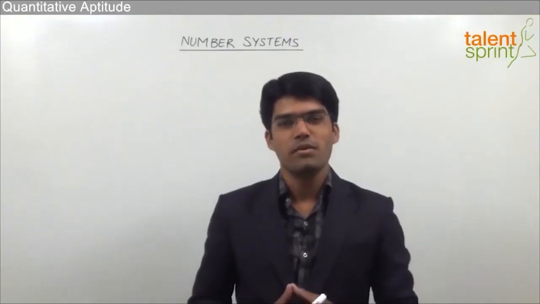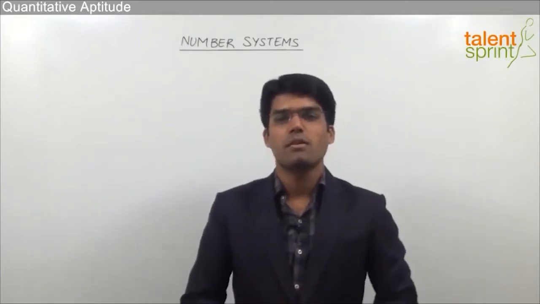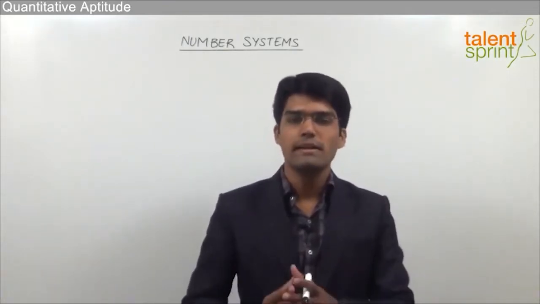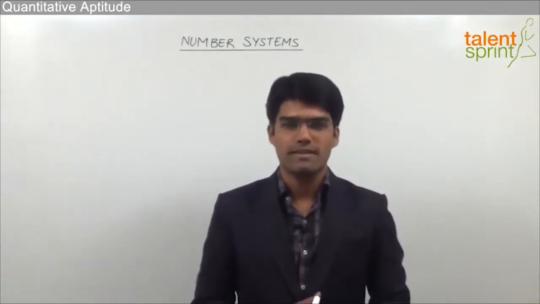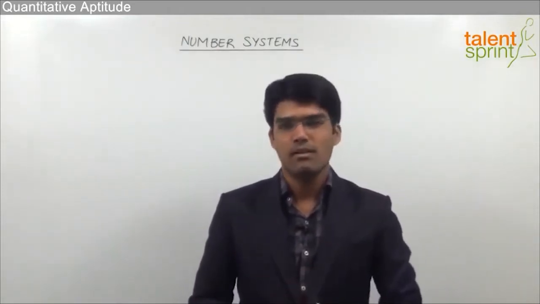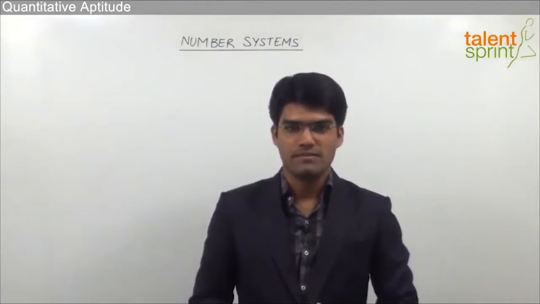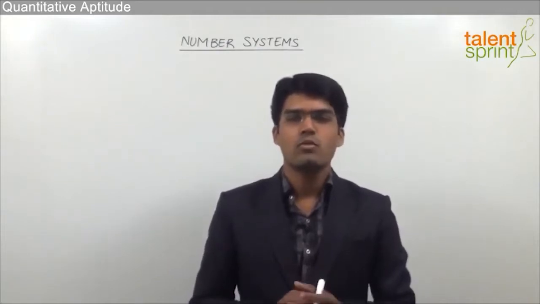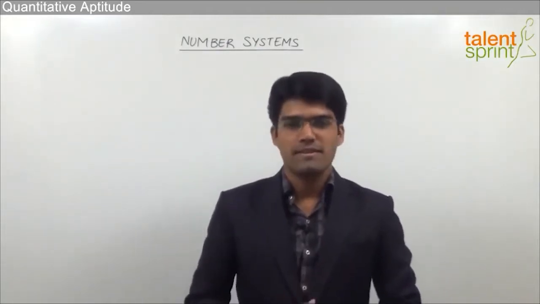In this session, we are going to discuss one of the foundation topics from quantitative aptitude, that is number systems. The main aim of testing the numerical ability of a candidate in various competitive exams is to see if the candidate can perform various mathematical operations or calculations. So that is the reason the knowledge of numbers and number systems is very essential for a candidate who wishes to appear for various competitive exams.